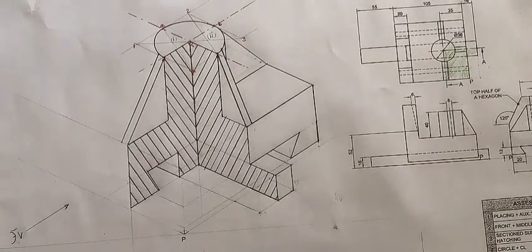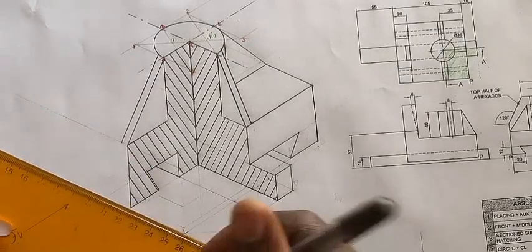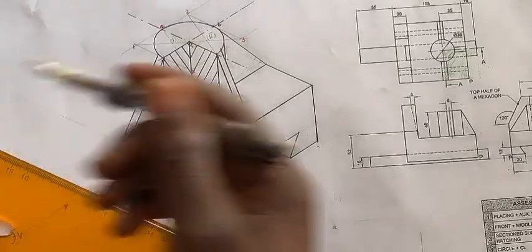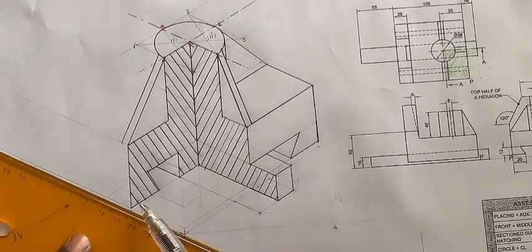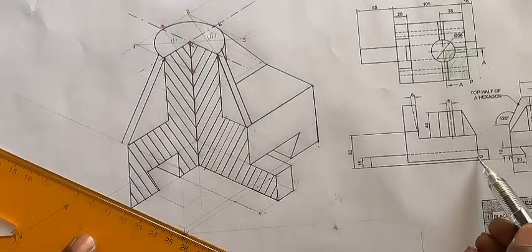Okay, let's finish it up. Faster, let's finish it up. Now, I'm going to have this one. You can actually see that this one is going to be that one from here till here. From here till here.